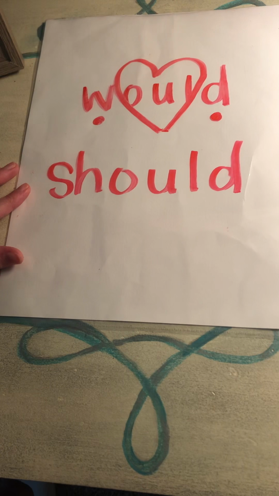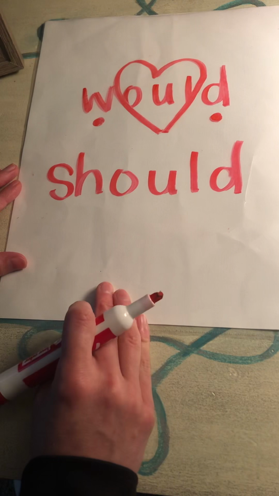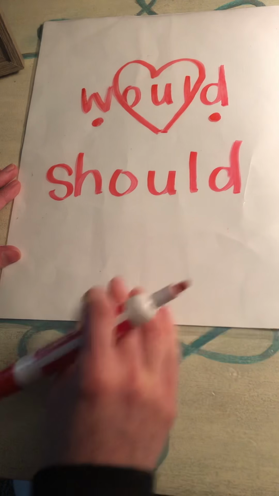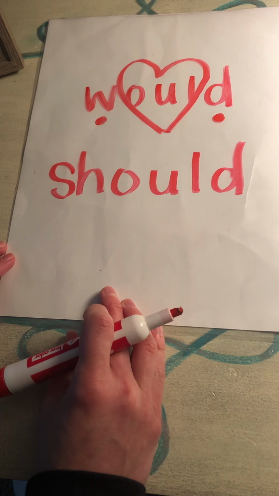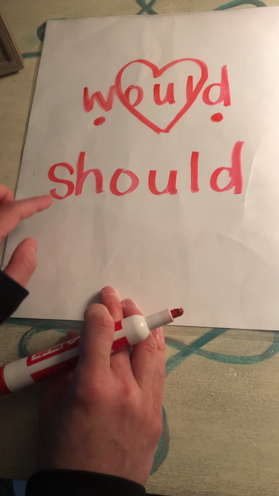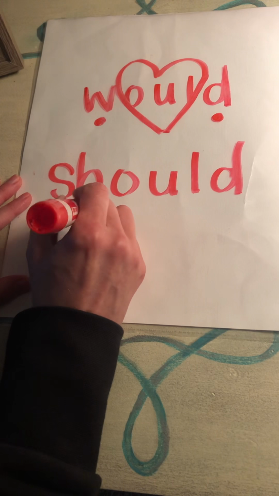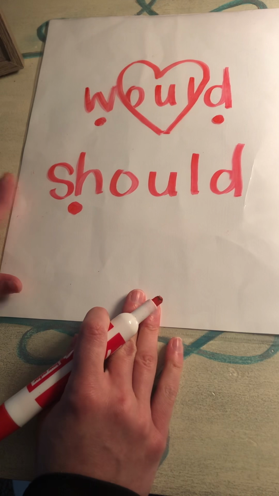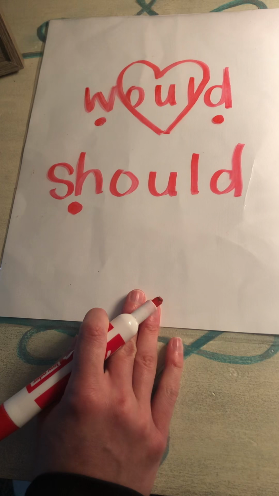Our next heart word is should. Okay, let's take a look at should. I hear sh in should, and I know that sh is the digraph SH. So I'm going to put one dot under SH. Oh, there's that O-U-L again. But I hear that sound in should.